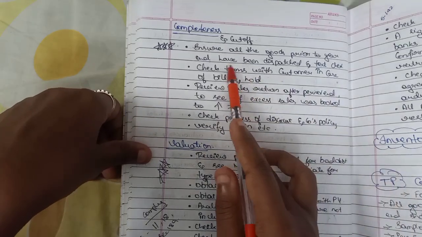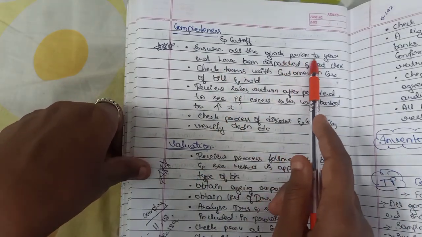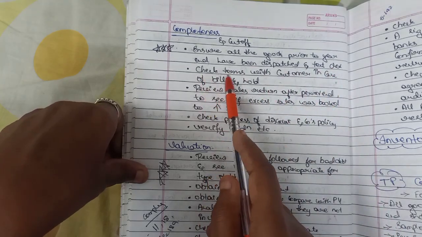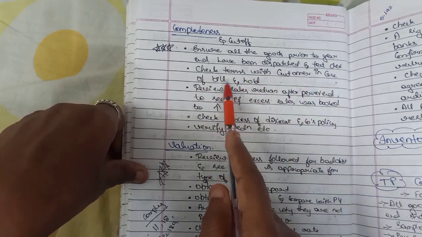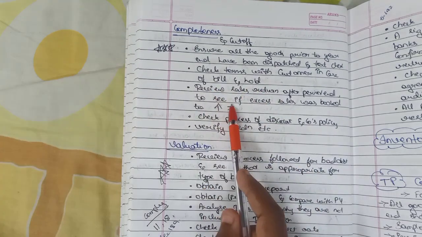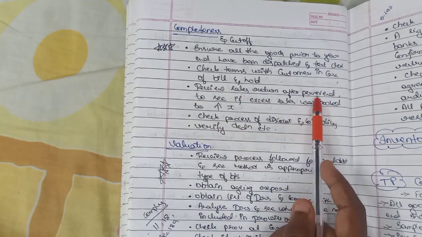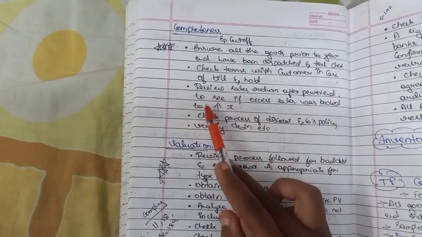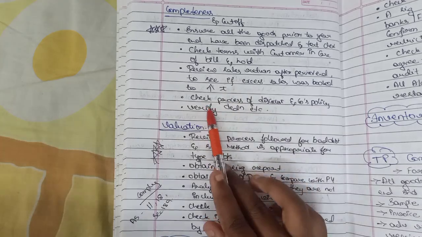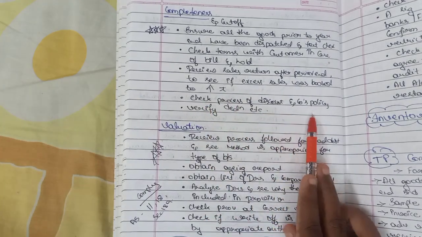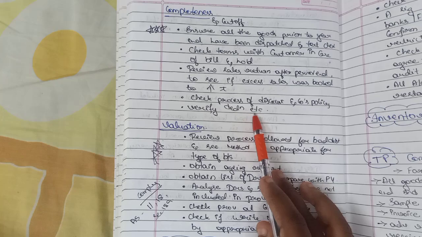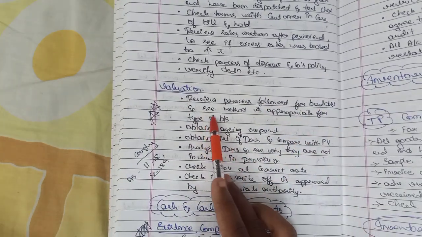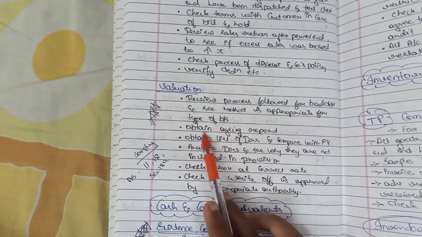While checking completeness and cutoff, ensure all the goods prior to year end have been dispatched and test check them. Check terms and customer in case of bill and hold. Review sales written after the period end to see if excess sales was booked to increase profit. Check process of discount and company's policies. Verify deductions, etc. Valuation: review process followed for bad debt and see if the method is appropriate for the type of business.